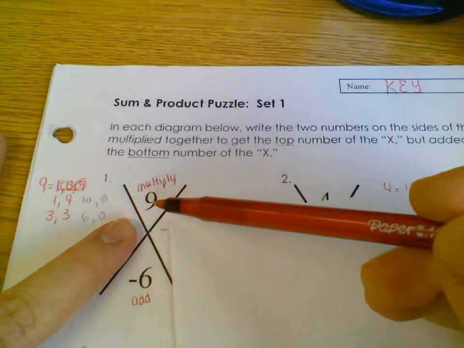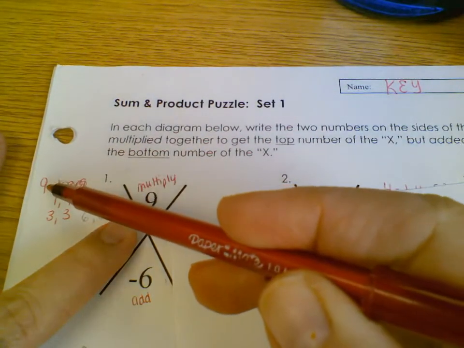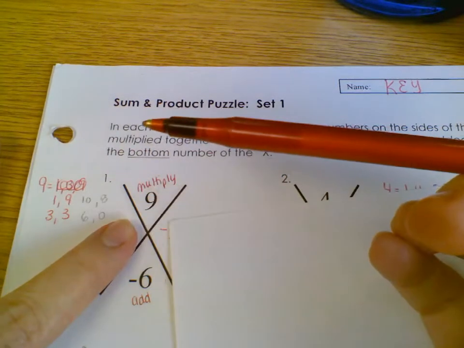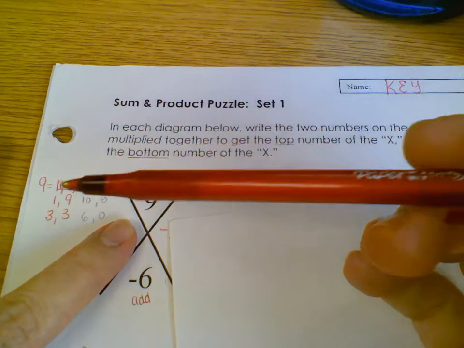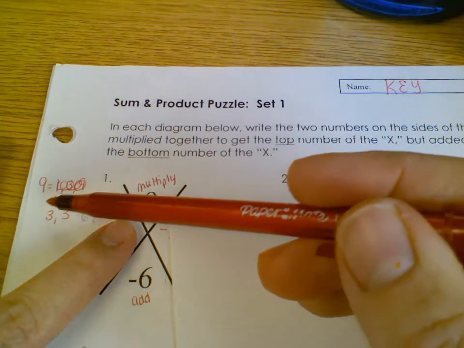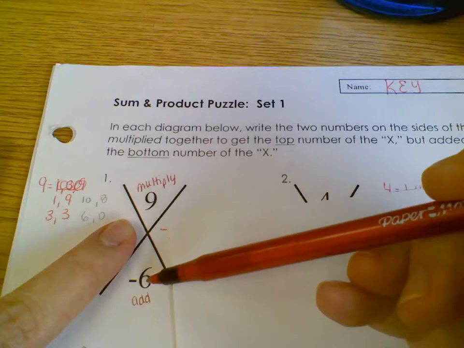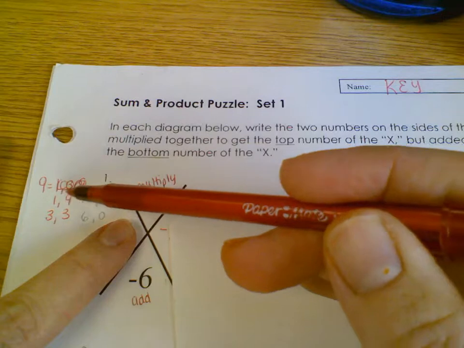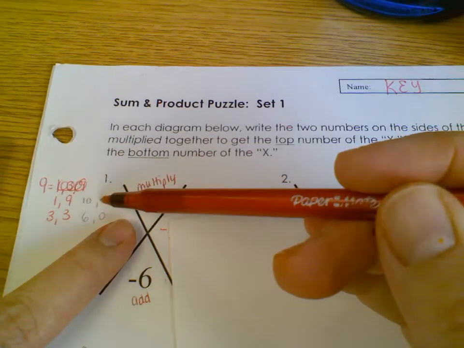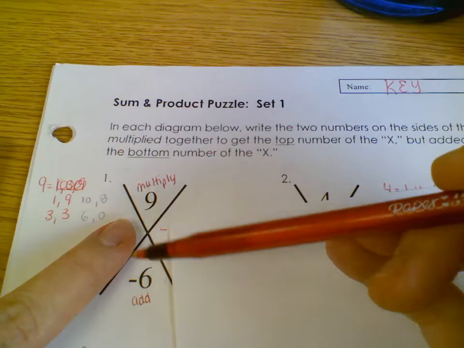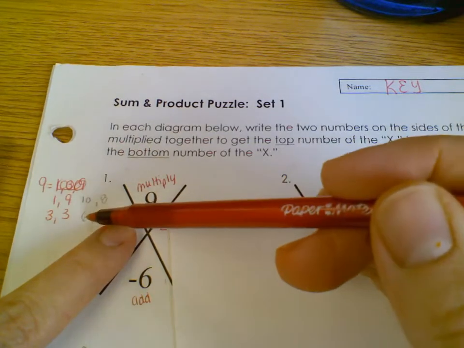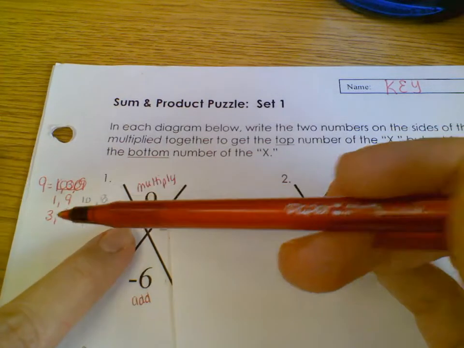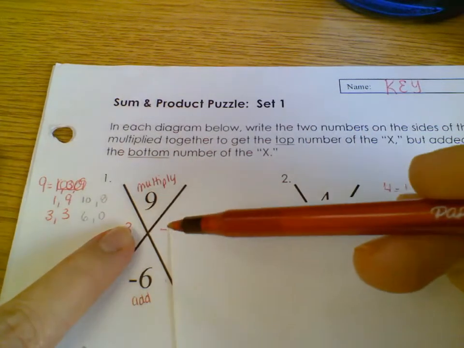So I'm going to list all my factors of 9. So all my factors of 9, if you pull out your factor sheet, are 1 and 9, 3 and 3. What we have to do is figure out which set will add or subtract to -6. So if I add 1 and 9, I get 10. If I subtract 1 and 9, I get 8. So neither of those will add to the -6. If I add 3 and 3, I get 6. If I subtract 3 and 3, I get 0. So the thing that I would want to use is 3 and 3.